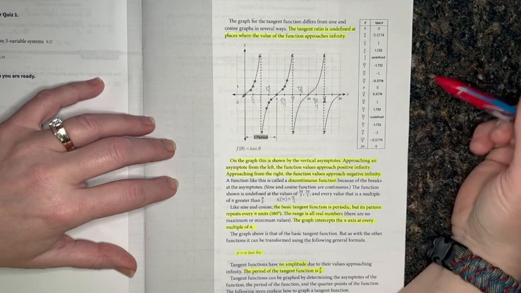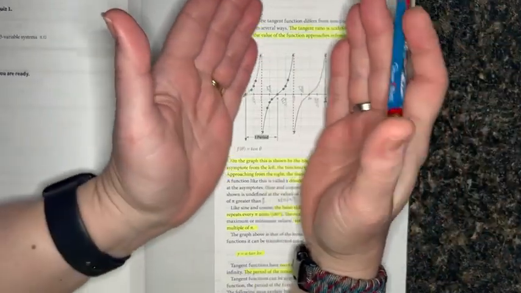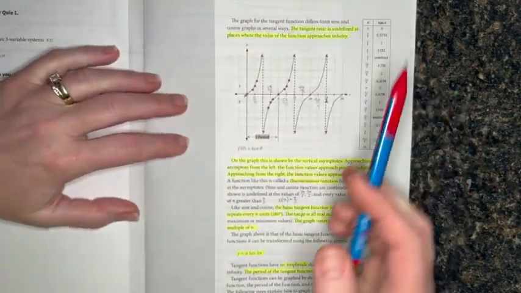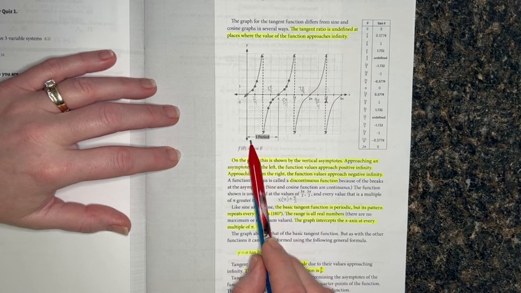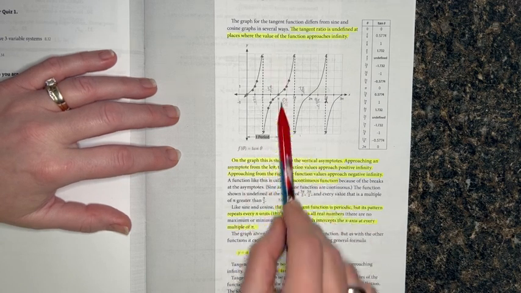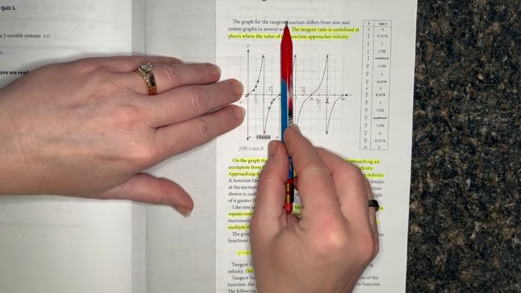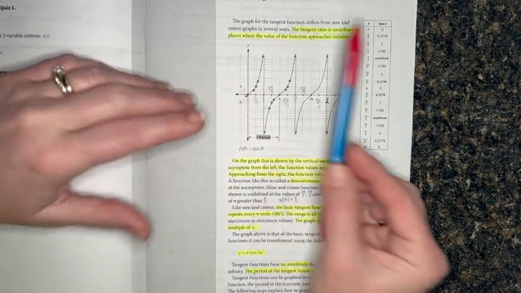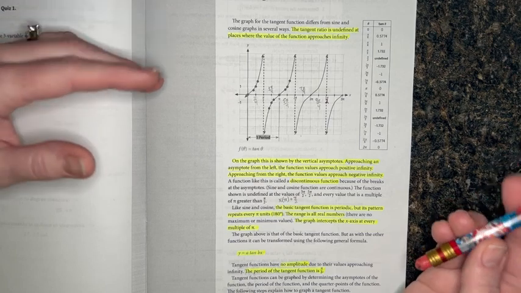This little chart here, just like with all the other charts, is important to know. Although when we're graphing these, really just one section will be enough. The period here for this one is pi long, okay? And you might be thinking, well, that's kind of weird, but if you look here, we have a top and we have a bottom coming in, right? And so that's how they determined this.